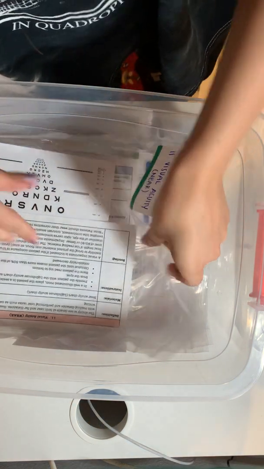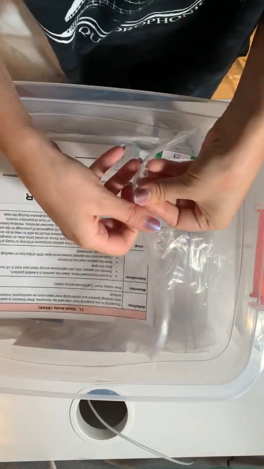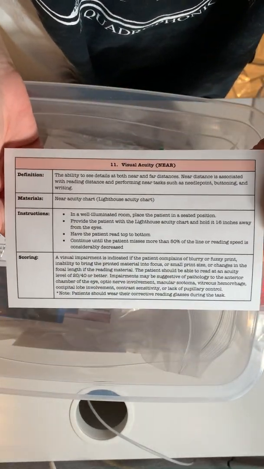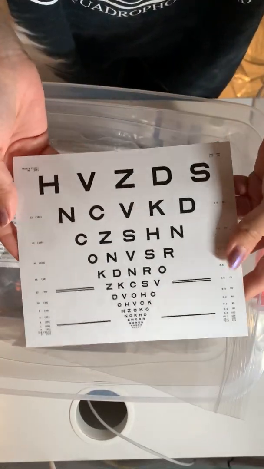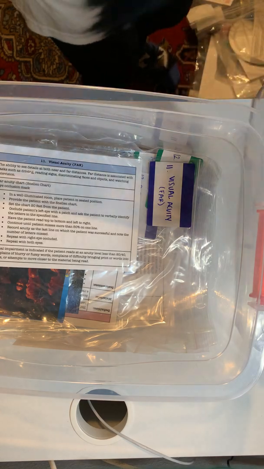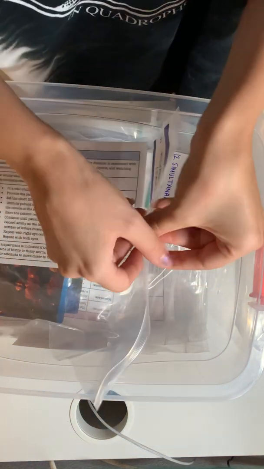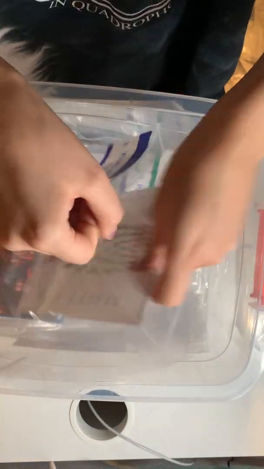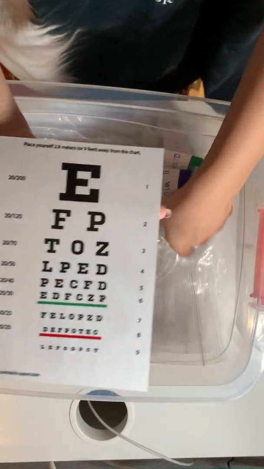Next I have visual acuity near and far. We'll do the near one first. Here's the instructions. Here's the lighthouse chart. For the far, here are the instructions. Here's the Snellen chart.